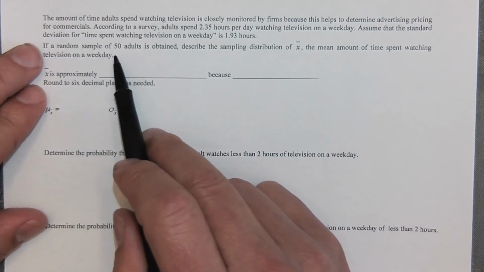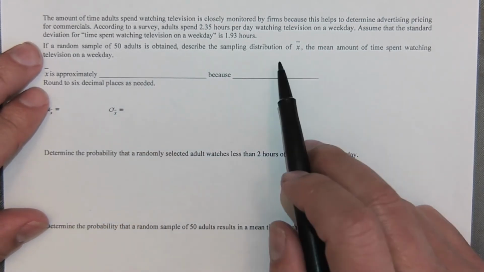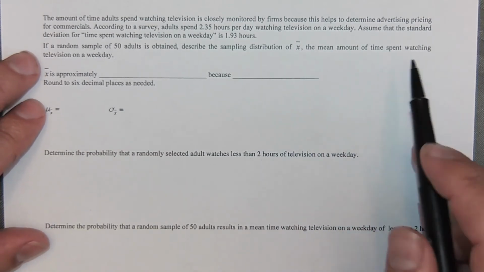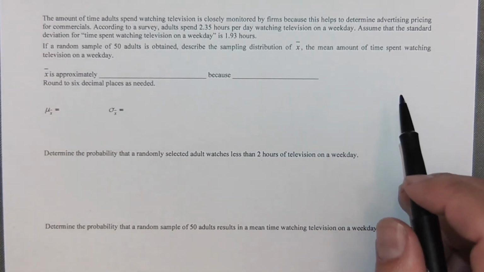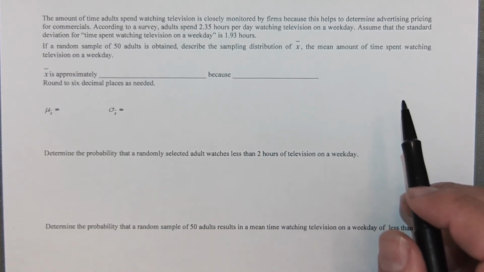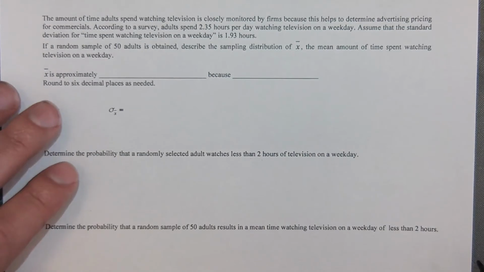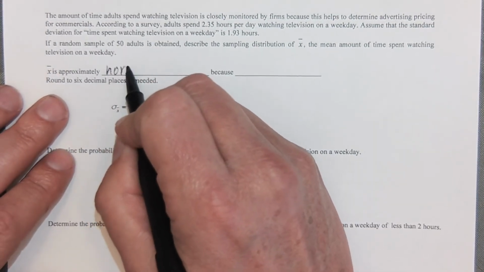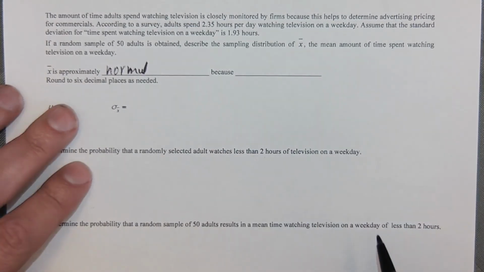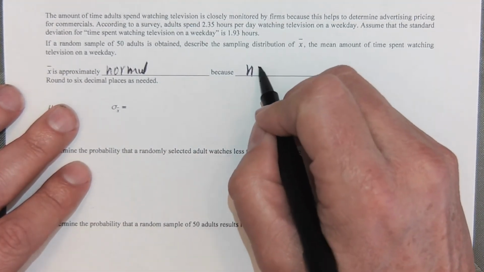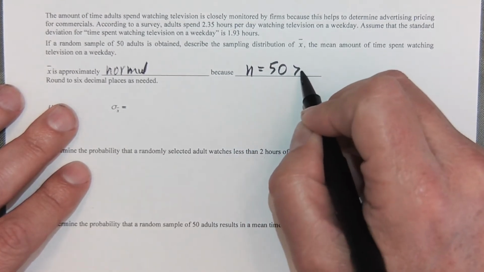If a random sample of 50 adults is obtained, describe the sampling distribution of X bar, the mean amount of time watching television on a weekday. So in this case, X bar is approximately, first of all, normal. And we know this because n is 50, which again is bigger than or equal to 30.